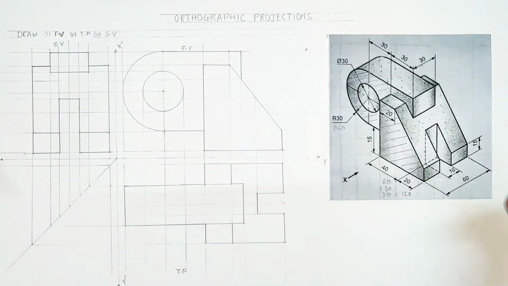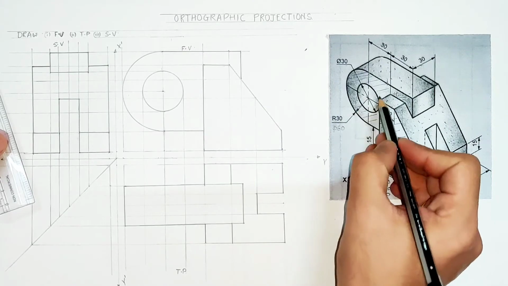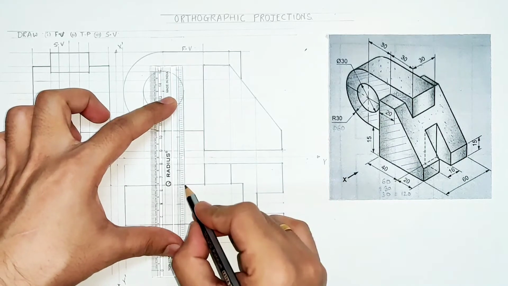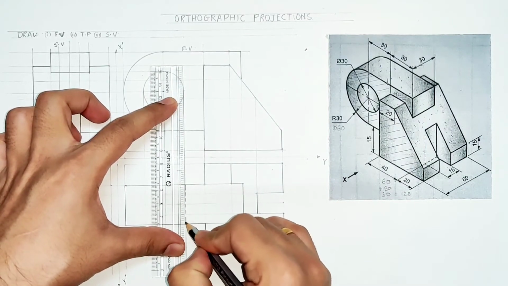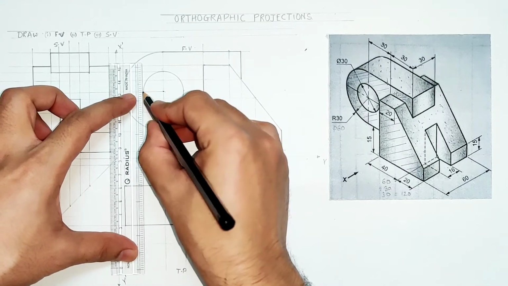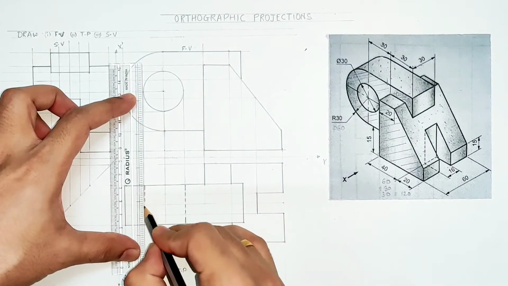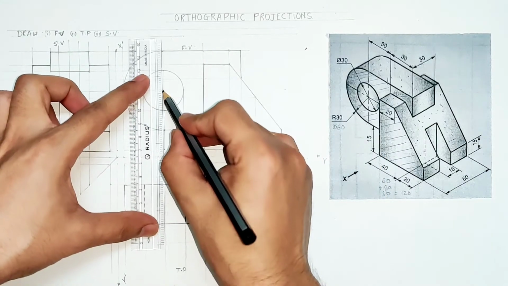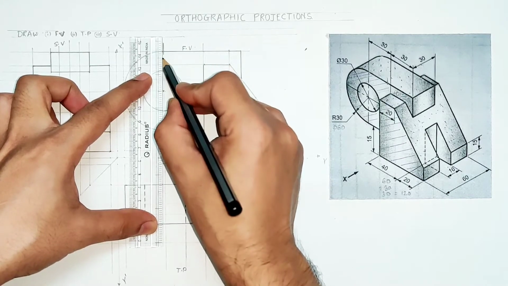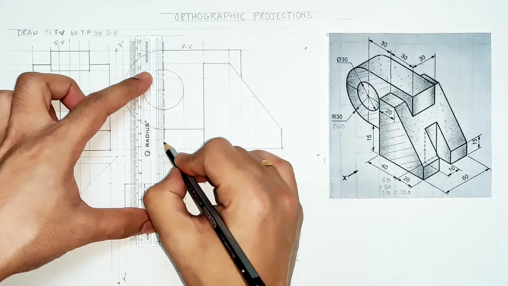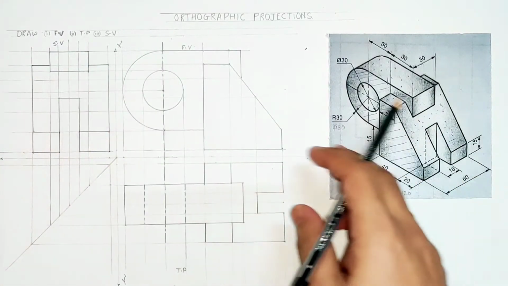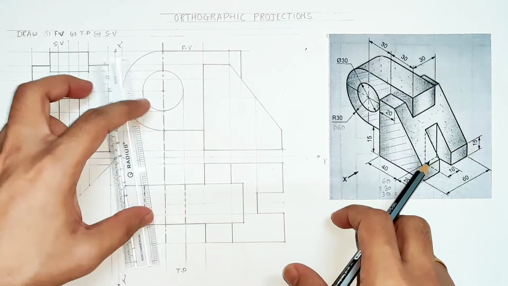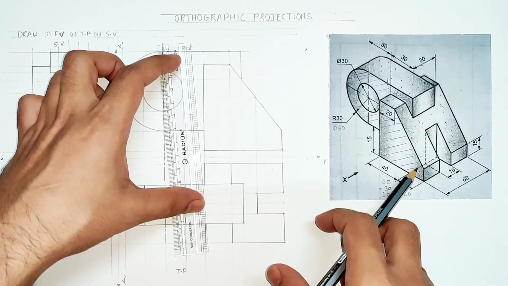Now we will draw the hidden views. Now as you can see, this circle is hidden in this rectangular part. So taking its projection to the top view, from the top view this circle is hidden. So we are drawing the dotted lines. Also we will draw the center line of the circle, that is big gap, small line, gap, big line. After that, the slit part, this is also hidden in the front view. So we will draw that dotted line.